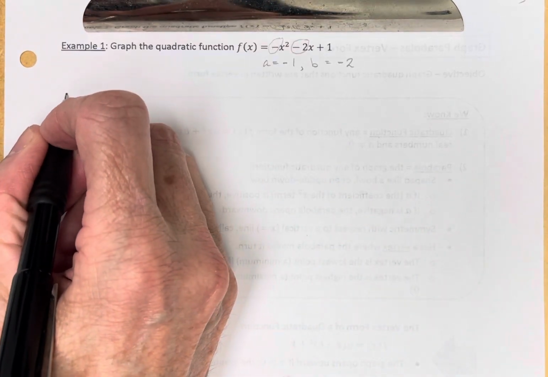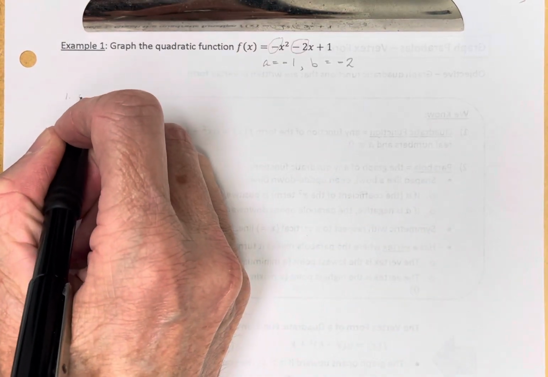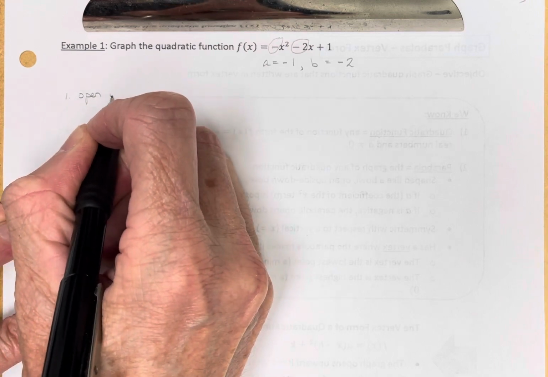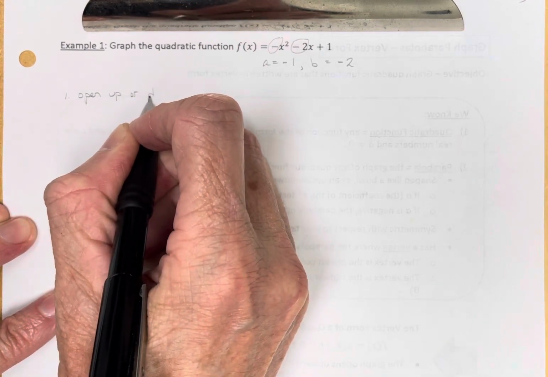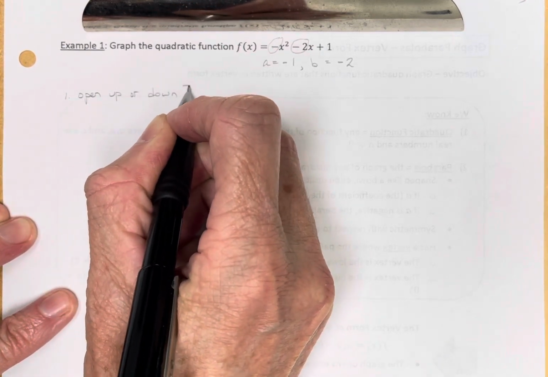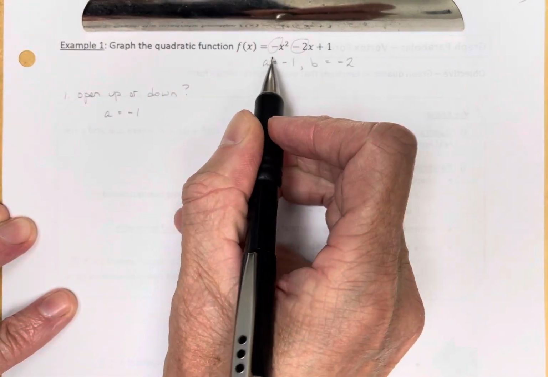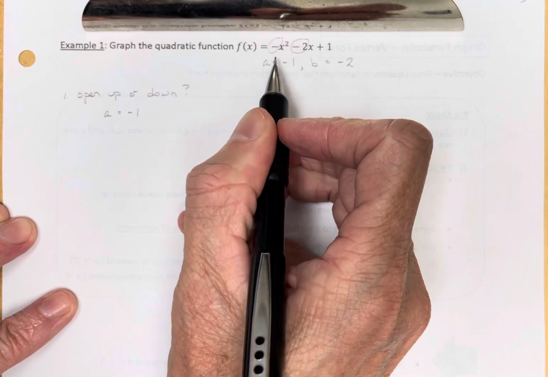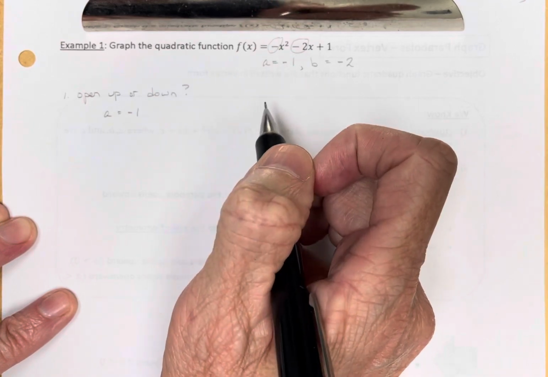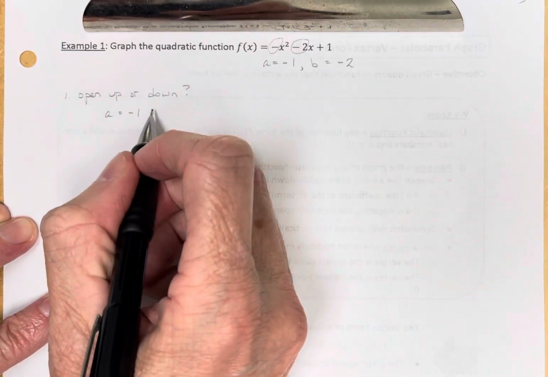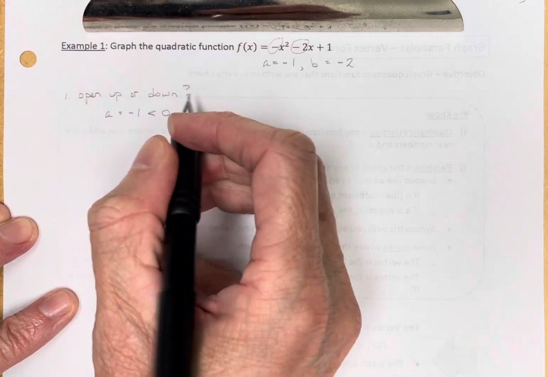So first, we said, does it open up or down? I'm going to make a note of that. Well, a is equal to -1. The coefficient of the x squared term is what dictates whether it opens up or down. -1 is less than 0.